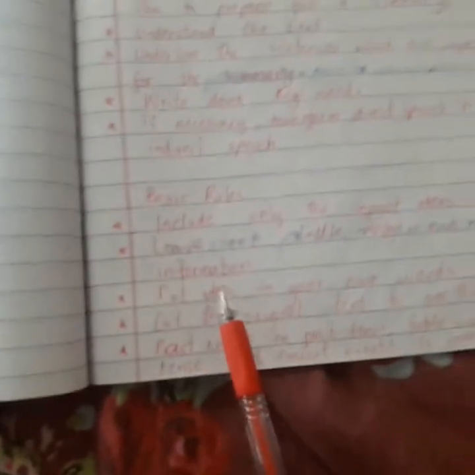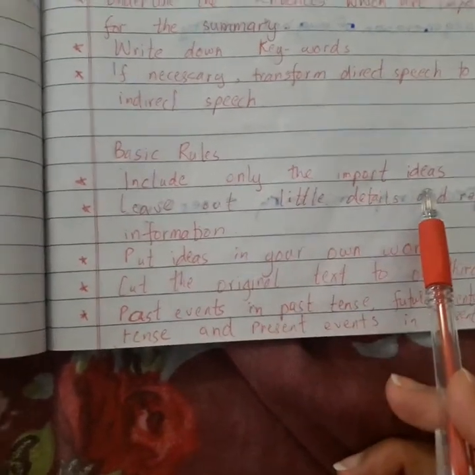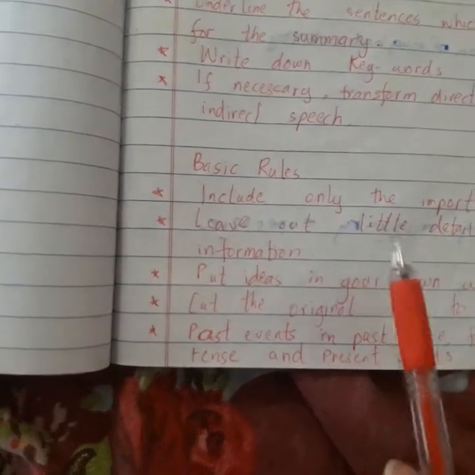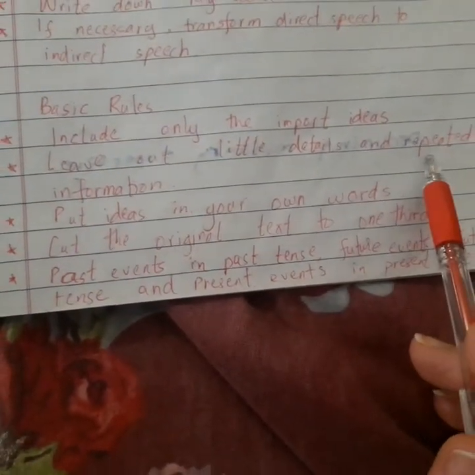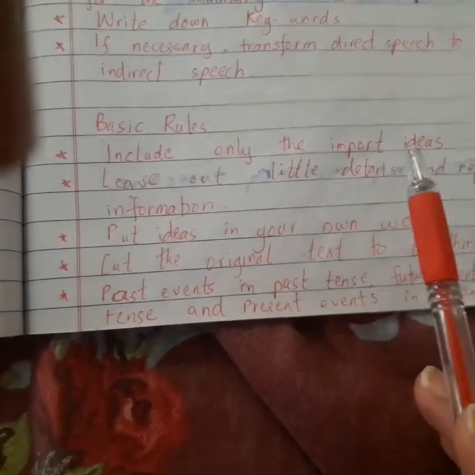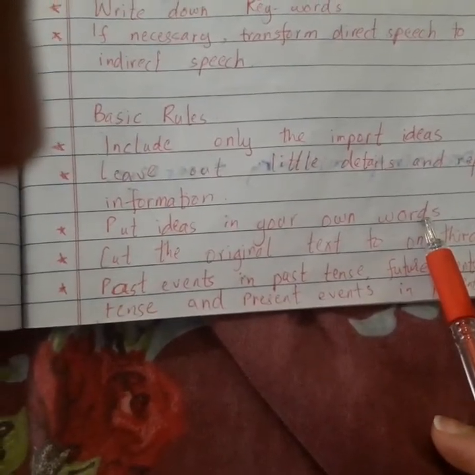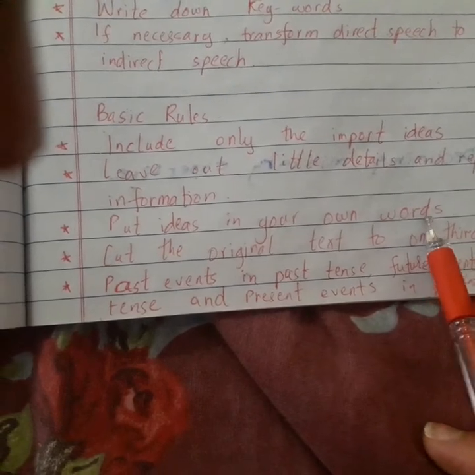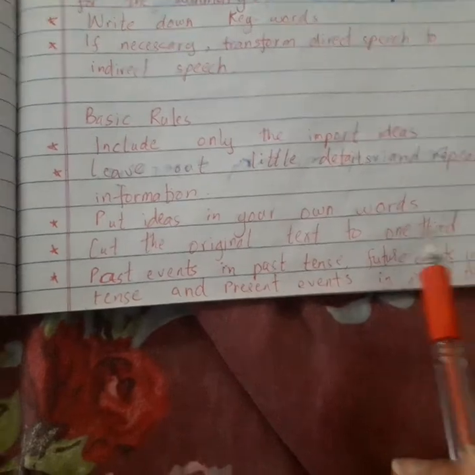Now coming to the basic rules. The basic rules are that it should only include the important ideas, not each and every idea, and leave out the little details and repeated information. Don't repeat something again and again in a summary. Put ideas in your own words, as I said earlier, that it should be your own words, not the exact words of the chapter. Cut the original text to 1/3. It should be smaller, much smaller than the original chapter.